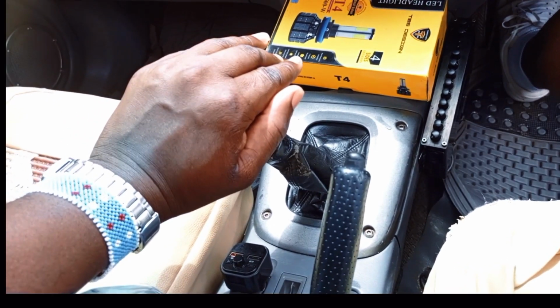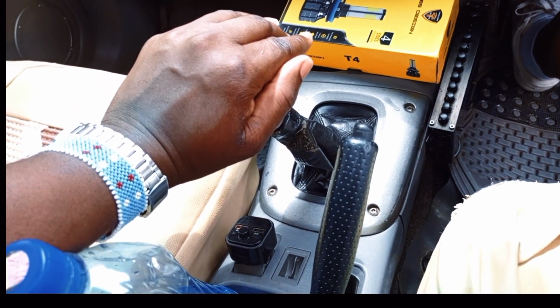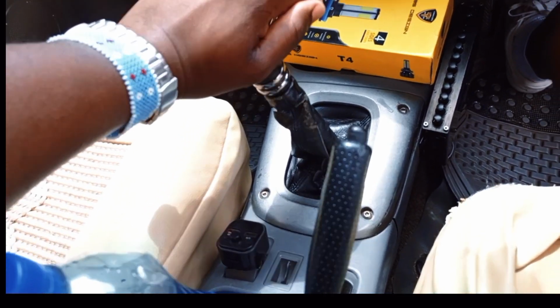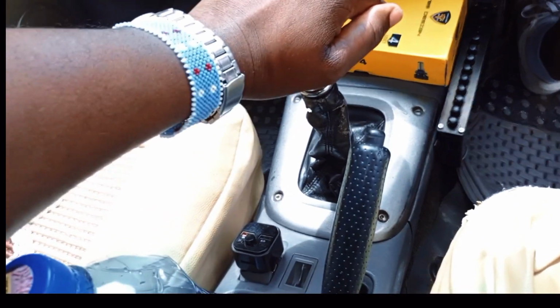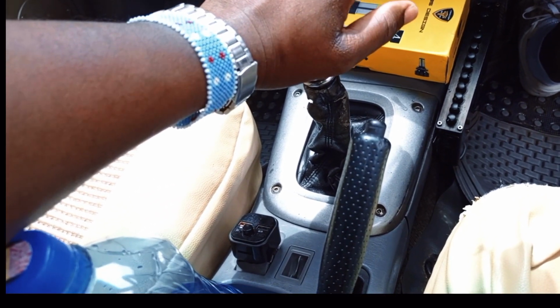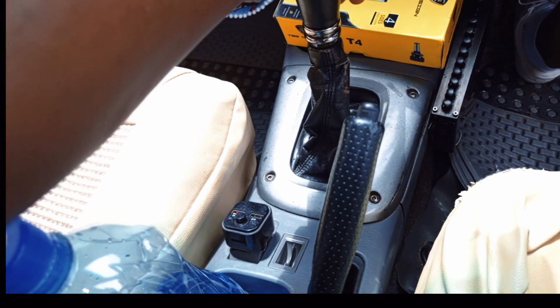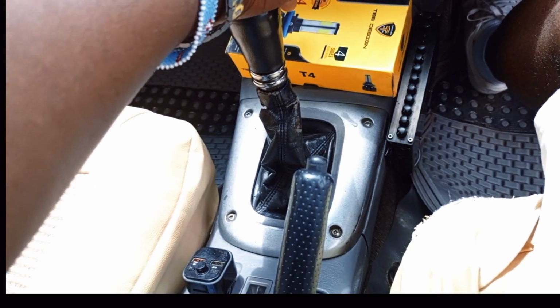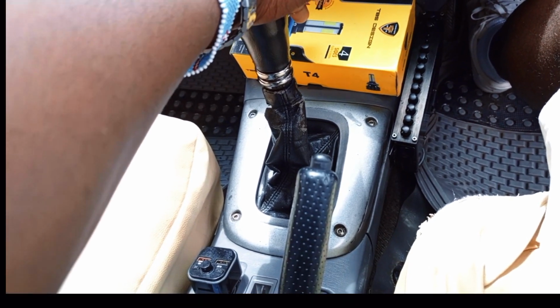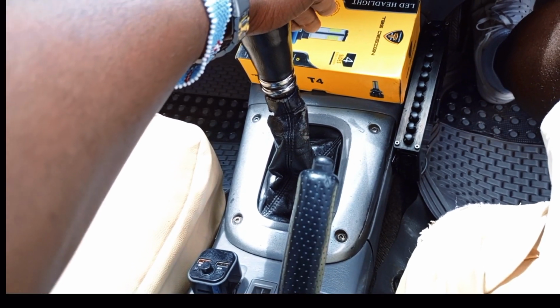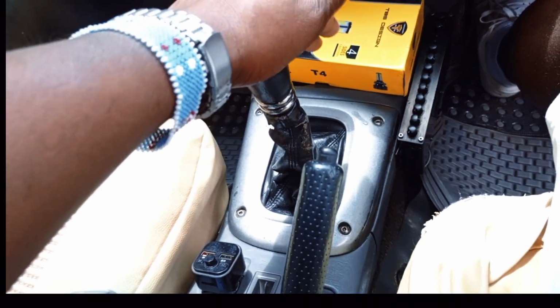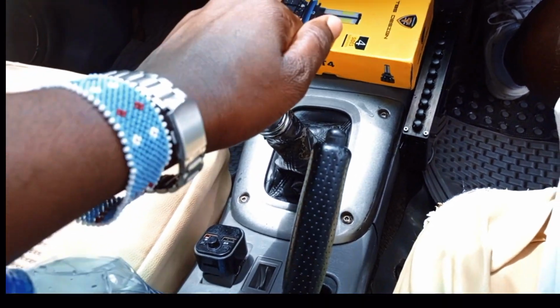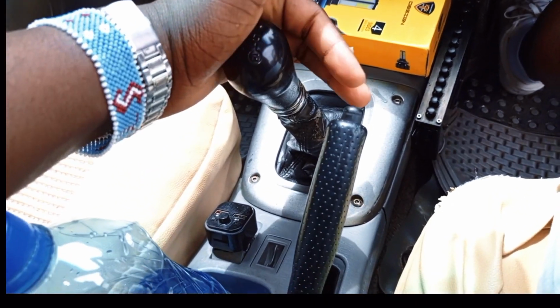Then when you want to shift from gear two to gear three, you come back to the central point, the neutral, and then you push straight forward, and that is gear three. And then gear four is also found straight back at the neutral, and then you push it backwards.